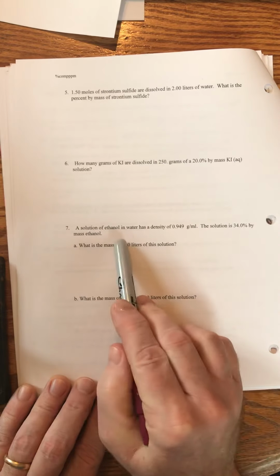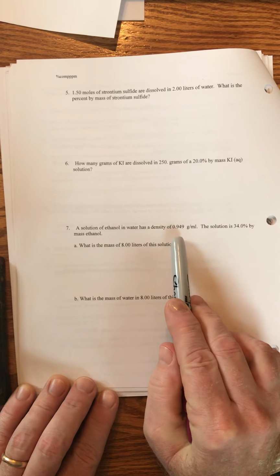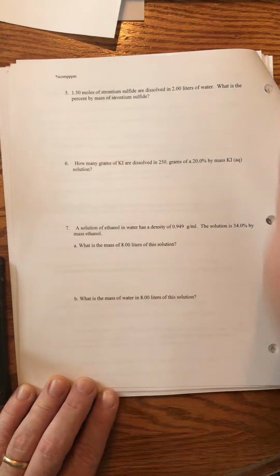My key shows how to do this dimensionally and when simple enough algebraically. Once again, I don't care how your brain's wired. Let's look at number 7. I think this is from a worksheet we've done earlier this year. Number 7 says you've got a solution of ethanol and water. They give you the density and they give you the percent by mass.